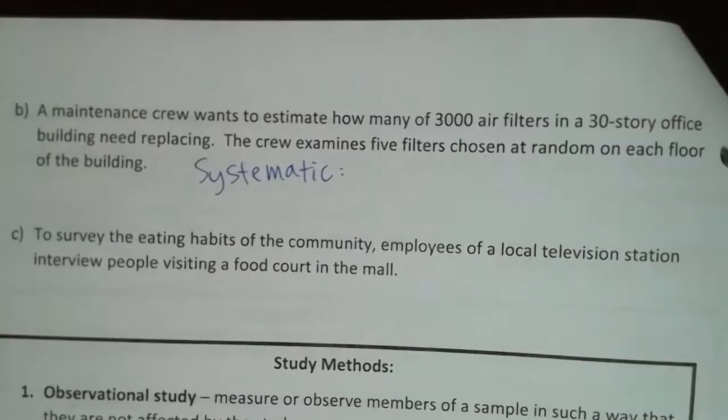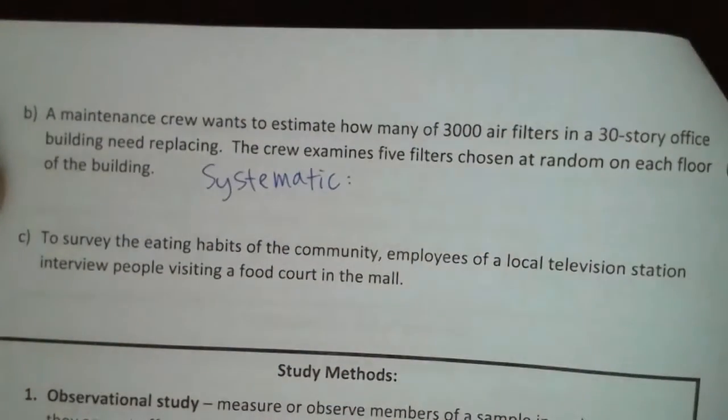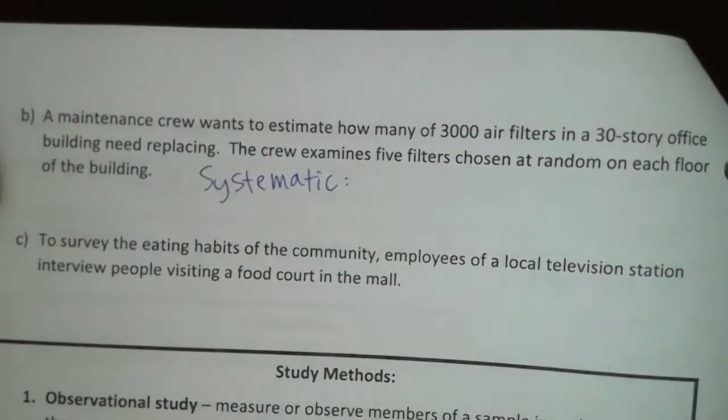It's random because you're not asking everybody on that floor. True, but, I mean, yes, you're only interviewing so many on each floor, but it's at random. But we're choosing those at random. Is it only choosing 5 or 3,000 on that first floor? Well, the 5 and the 100.